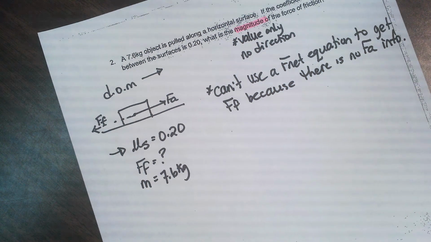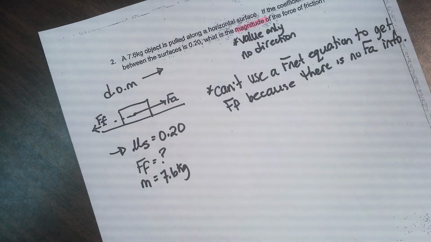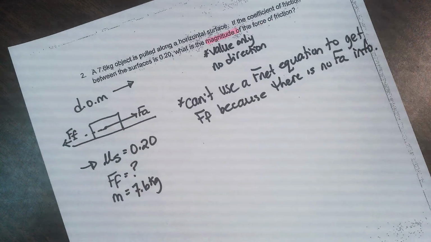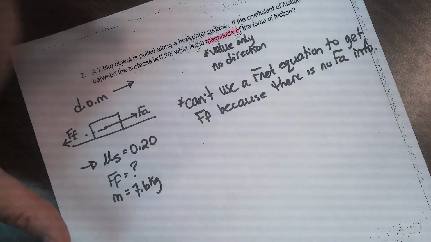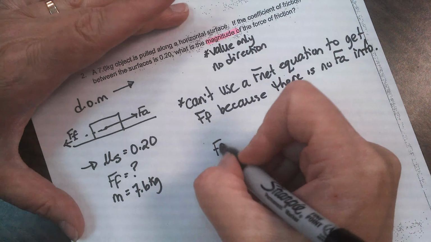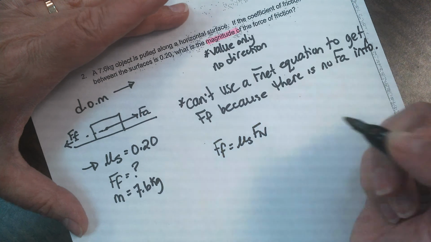We can't use a force net equation to get force of friction because there's no force applied information. There's not enough information in here to figure that out. So force of friction is equal to mu times force normal.